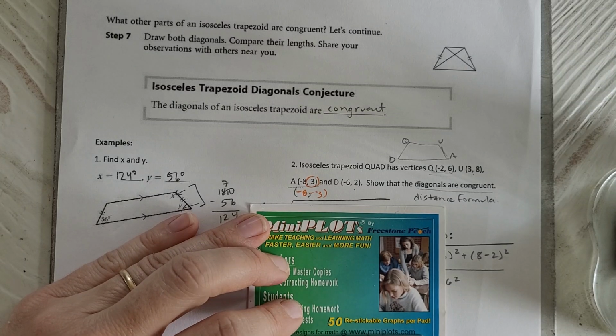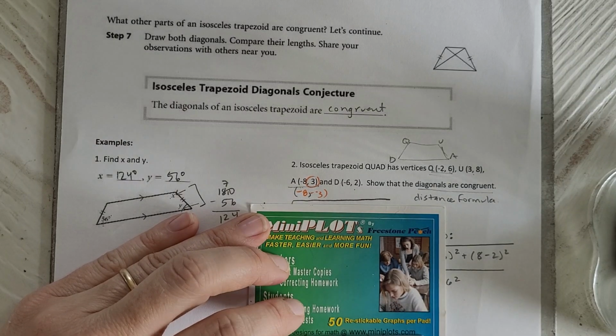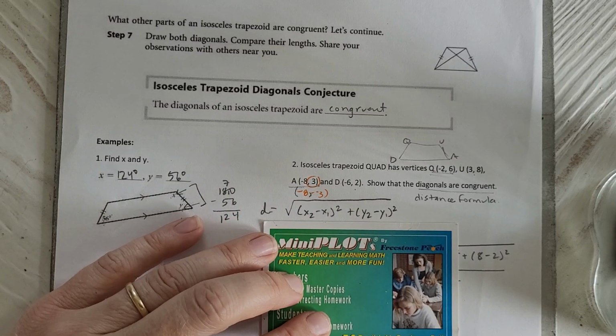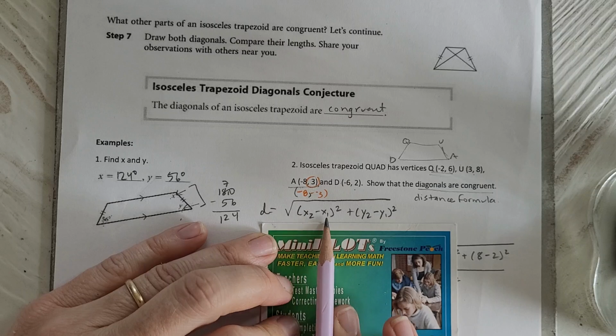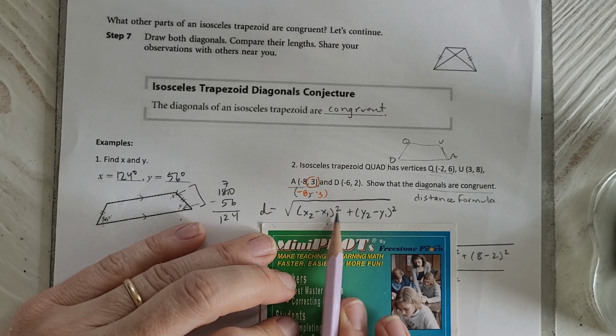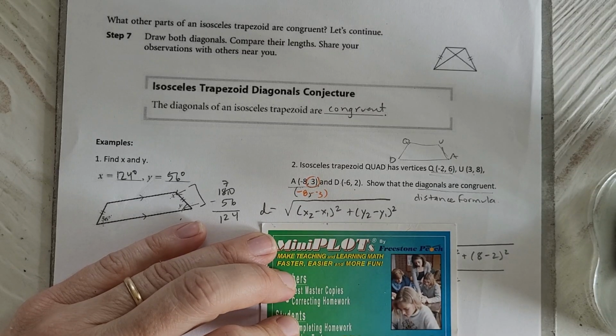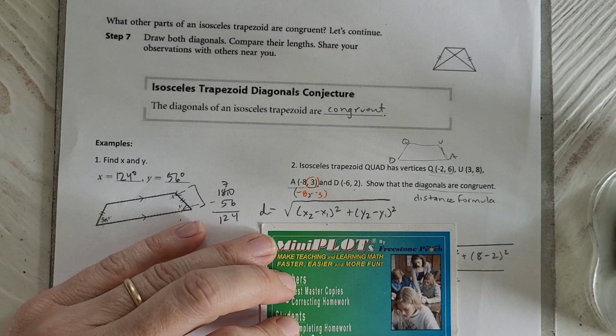So to complete this problem, we need to use the distance formula. And recall that the distance formula is based on the Pythagorean theorem, which is when we take the difference of the x coordinates and square them, and add that to the difference of the y coordinates squared, and then we take the square root of that whole thing.